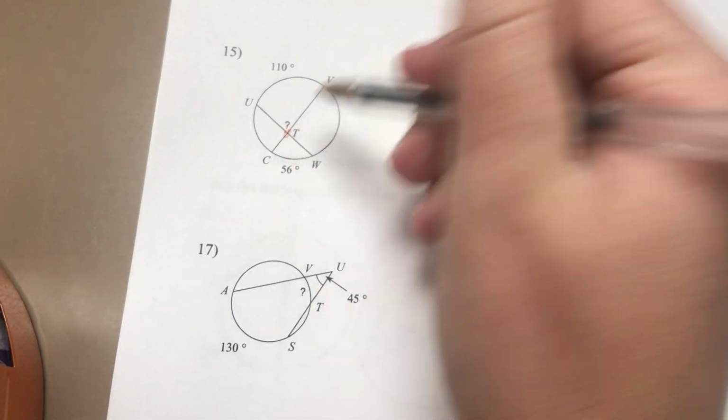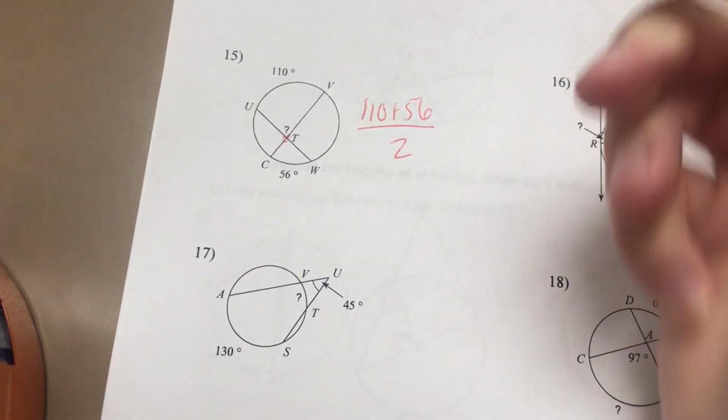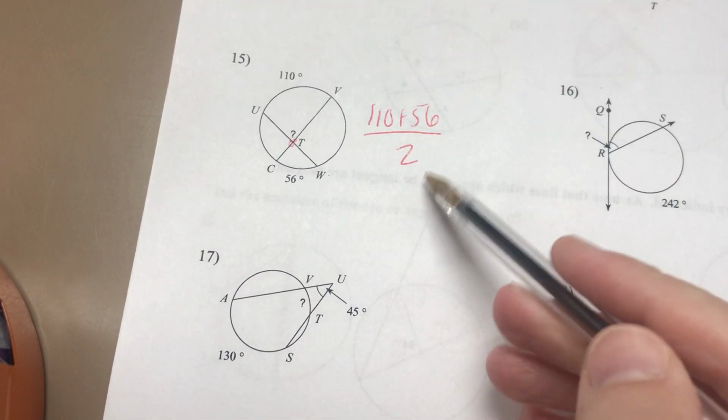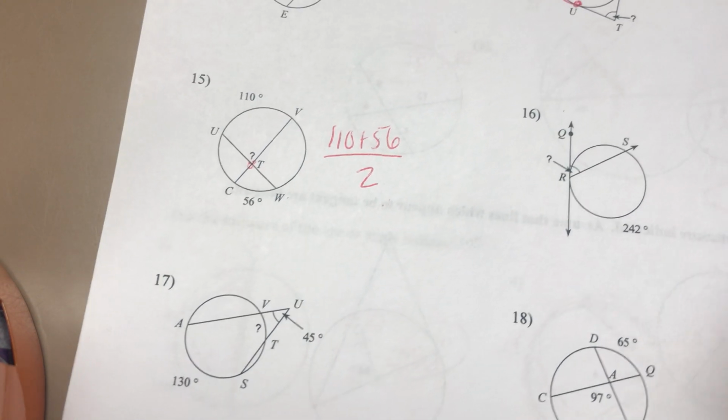Because I'm on the inside, this is going to be arc plus arc divided by 2. Again, you will be giving the values. I'm just not bothering the time right now to type this in, but you would calculate that, divide by 2, and give me that answer.